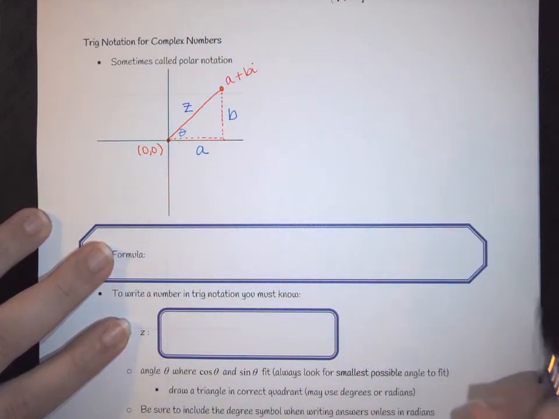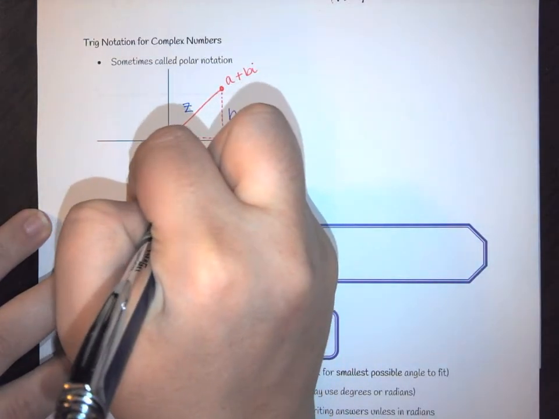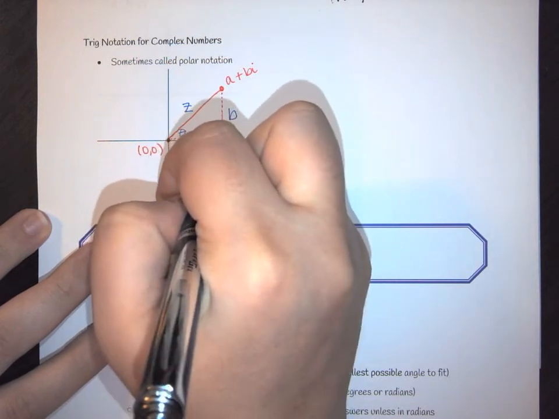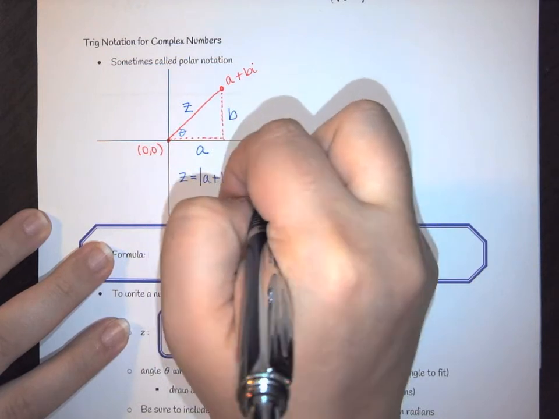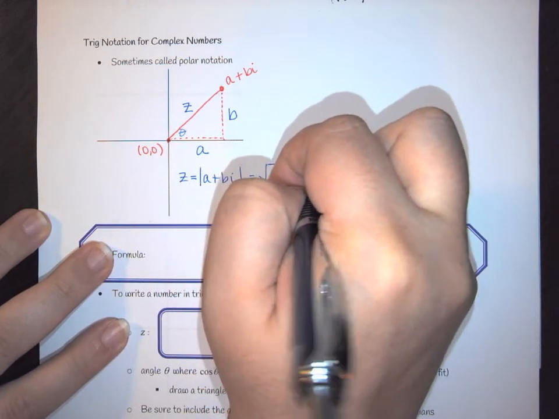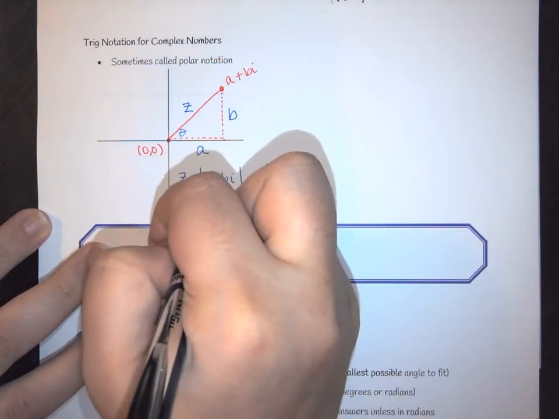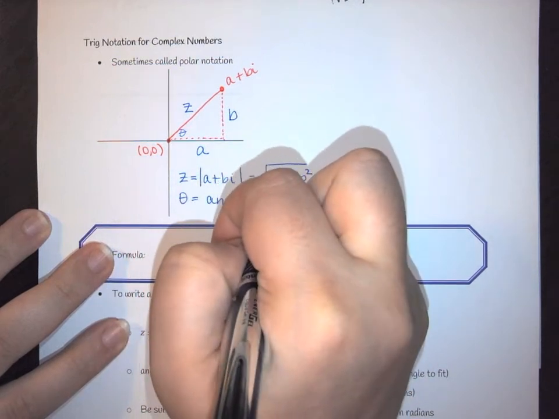Well, my radius is equal to the magnitude of a plus bi, which is the same as the square root of a squared plus b squared. And my theta here would be the angle, which is sometimes referred to as the argument.